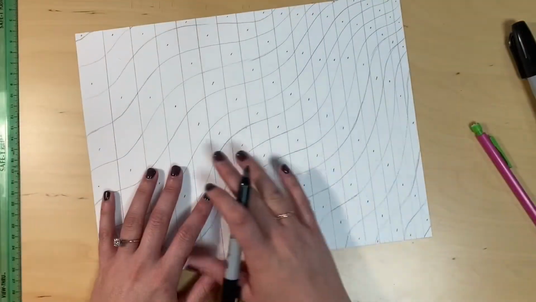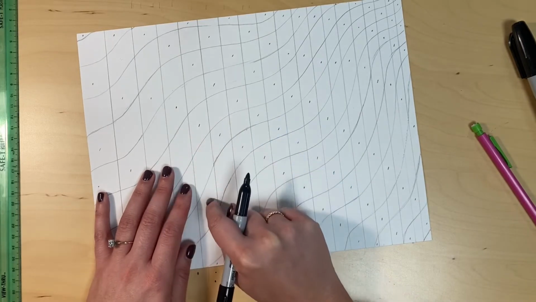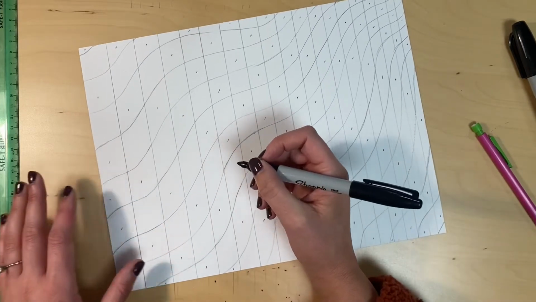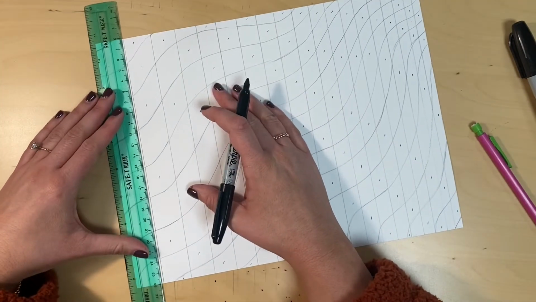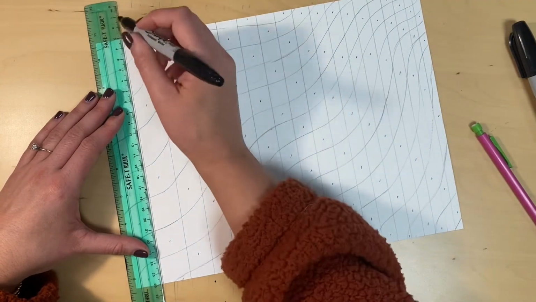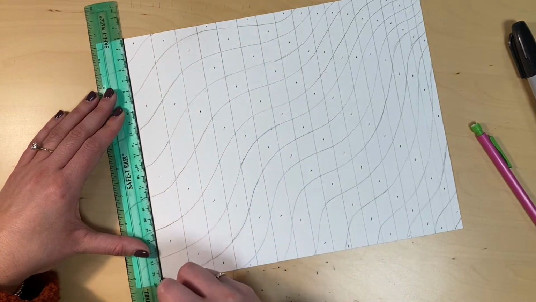Once you've planned where all of your black spaces will go by putting a little dot in every other space, then you can go ahead and outline your lines. I'm going to use a ruler to help me outline the lines that are straight, but for my wavy lines, I'm going to draw them on my own.